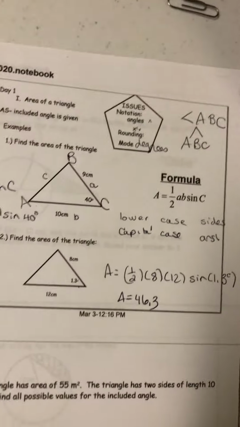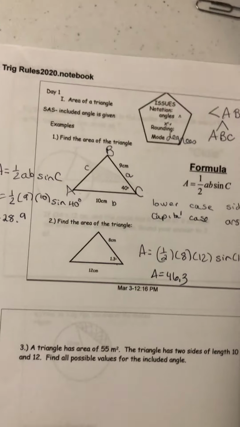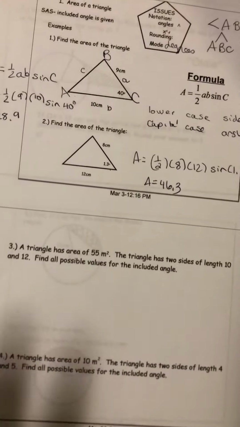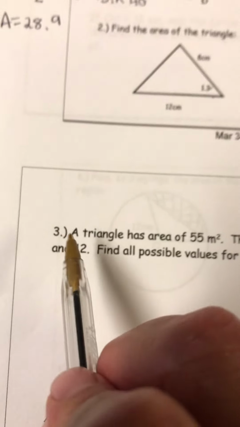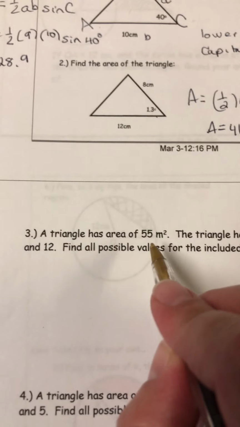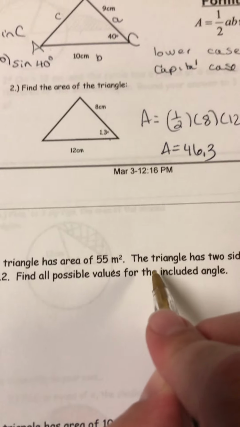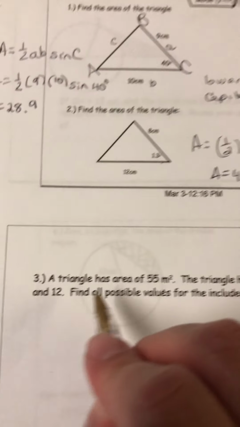You must have 2 sides and the included angle. Now what if you're working backwards? Like example number 3: a triangle has an area of 55 meters squared. The triangle has two sides of length 10 and 12.